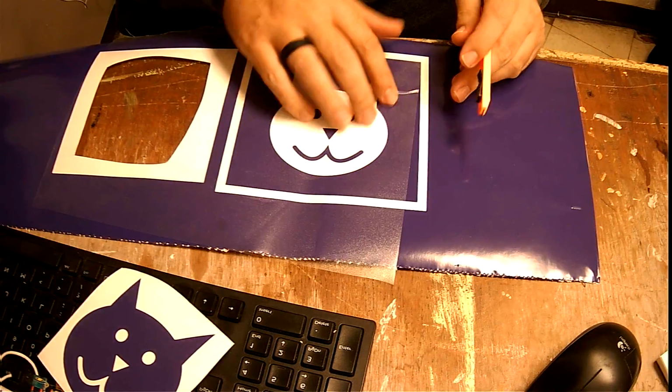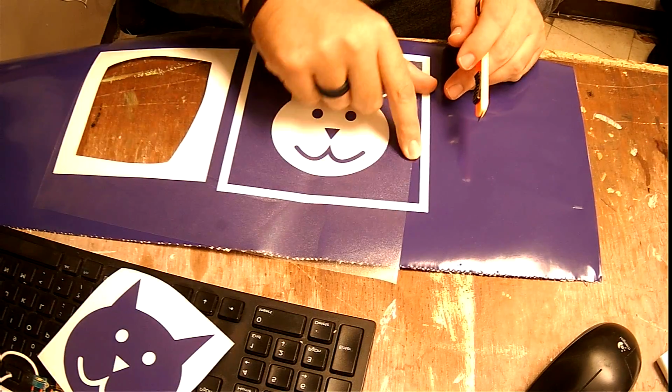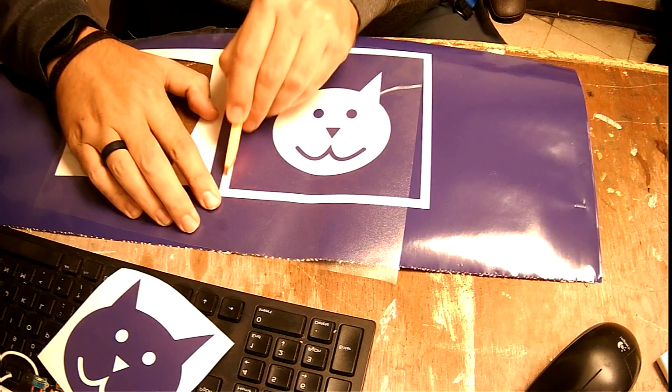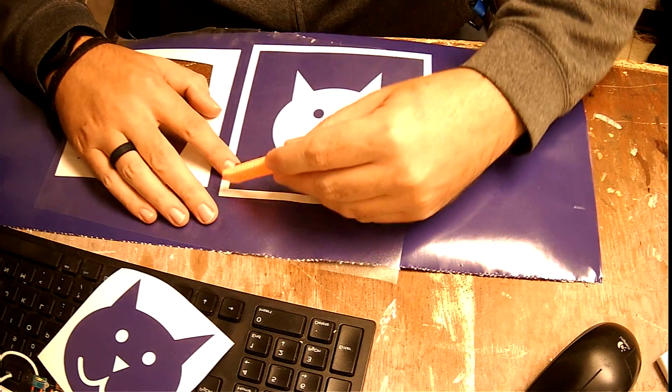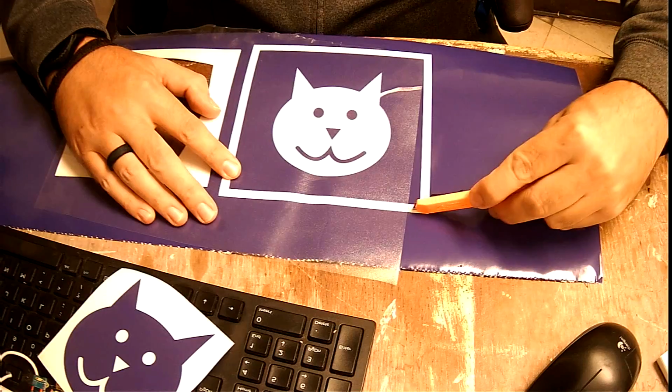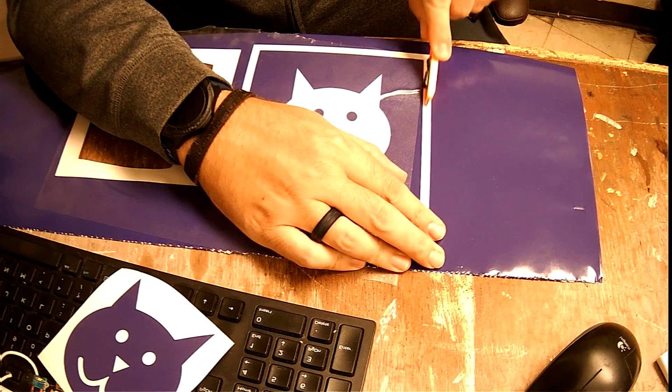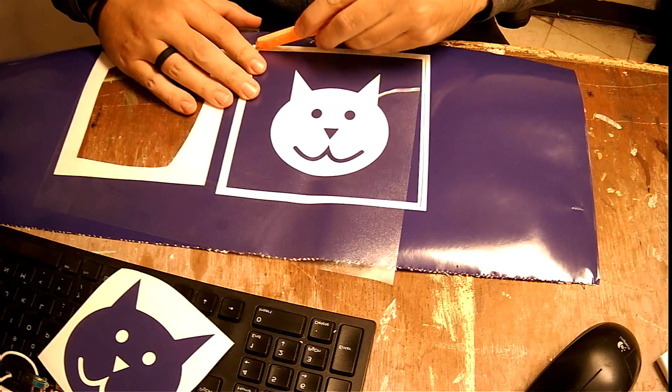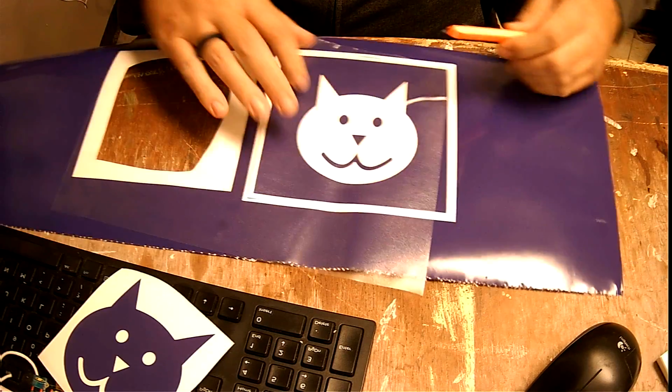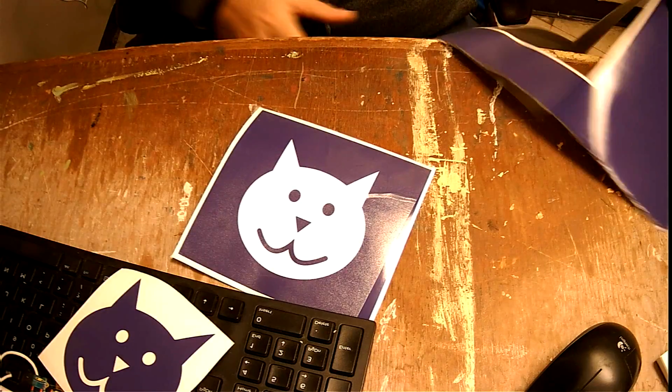Now this one's a little different. I actually made a mistake because I didn't make sure that the tape covered all this, but we can work with that. So I'm going to cut it in this frame area. And it's not going to hurt anything either way, the way I'm doing this. So we end up with these two stickers.